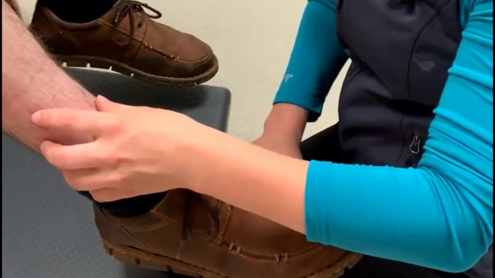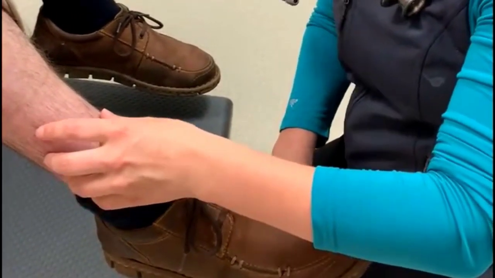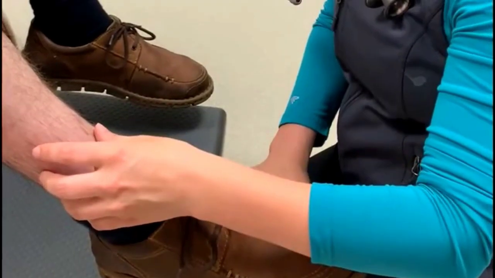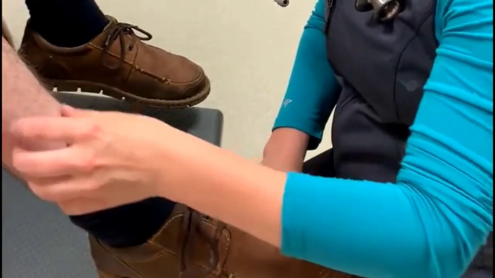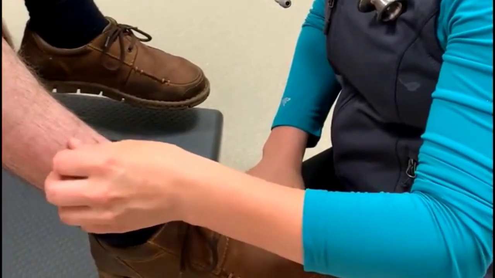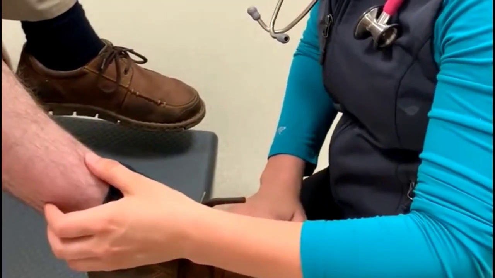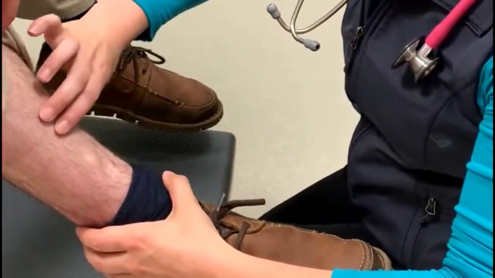They're not going to have a lot of hair growth, because it's kind of like watering a plant. If you don't water the plant, it dies. If you don't get blood down to the lower leg, the hair dies, and you won't have hair on that lower leg. We want to see if there's any edema here.